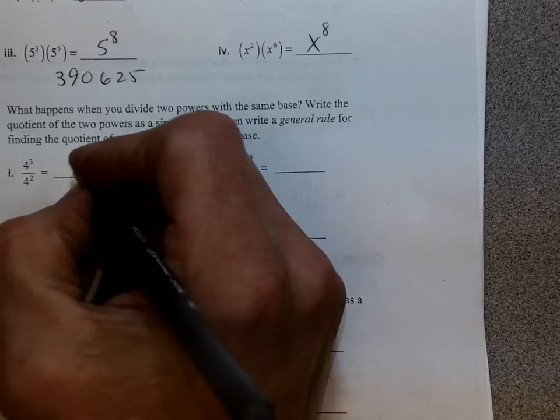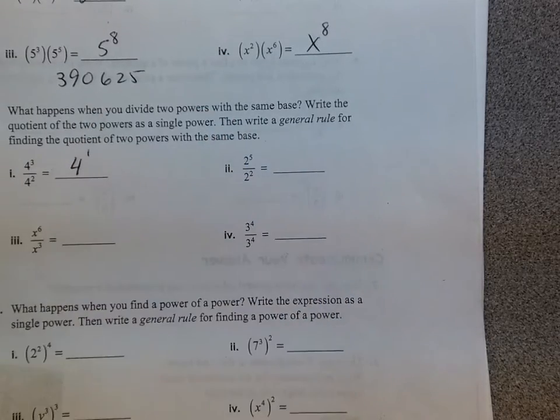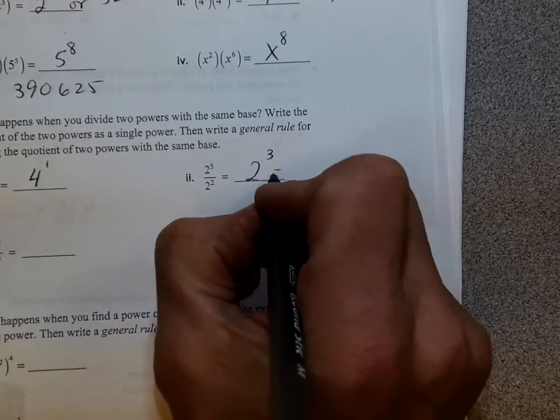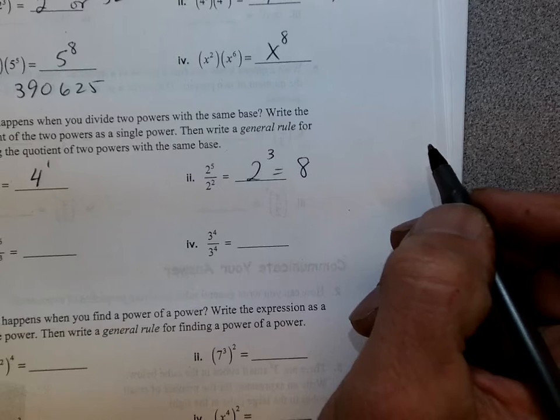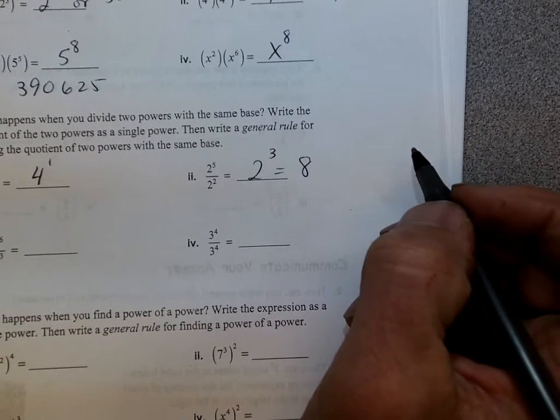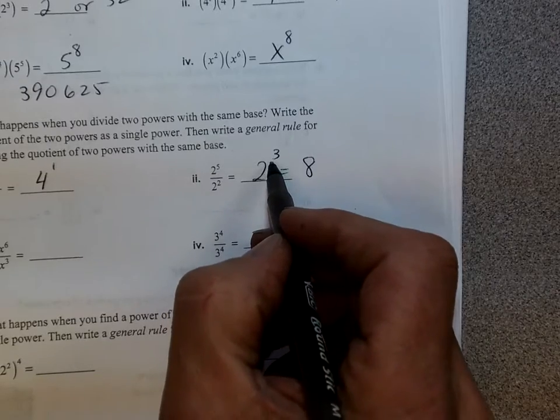So we divide, obviously 4 to the 1, right? Which is just 4. 2 to the 3rd, which is 8. You okay with the 8? 2 times 2 is 4 times 2 is 8.